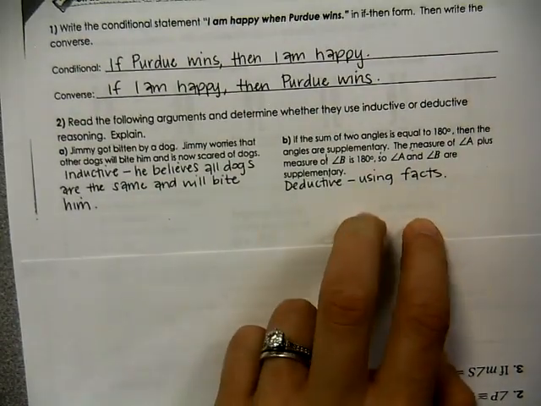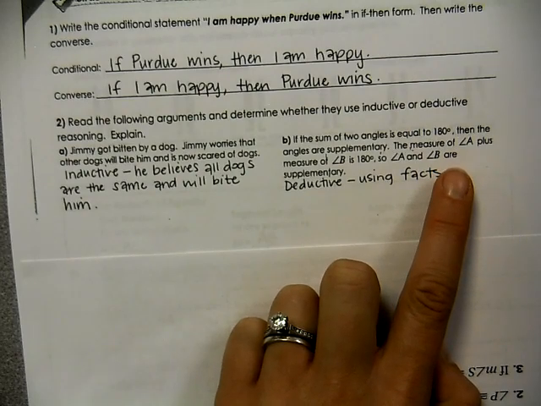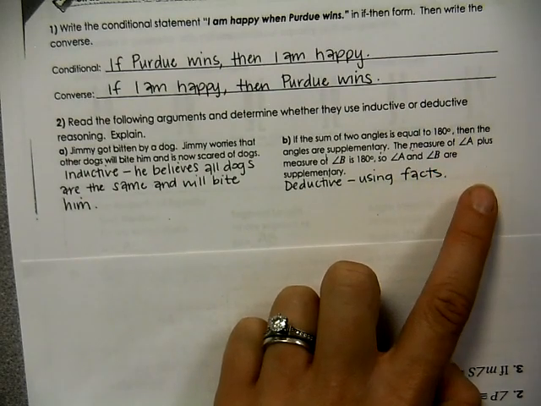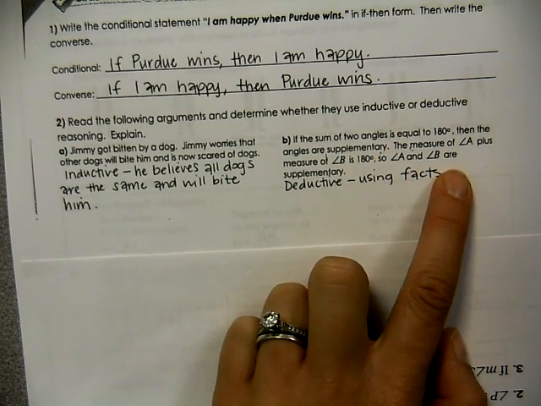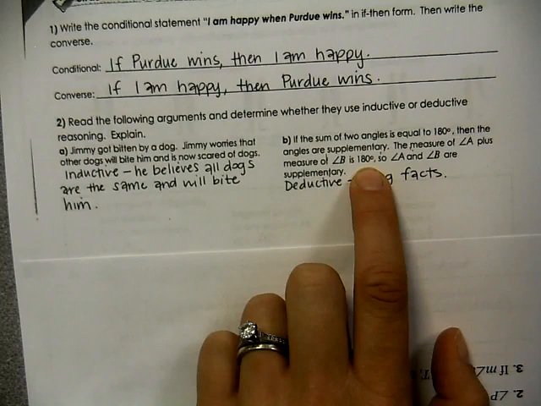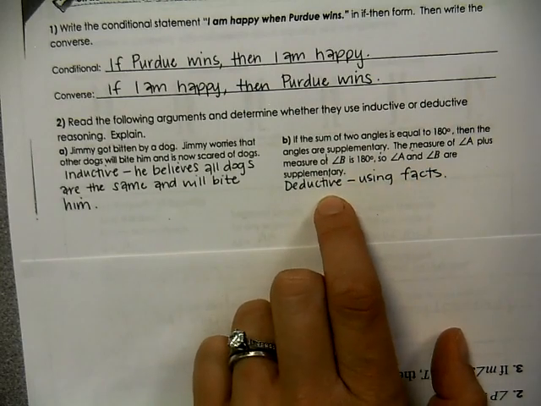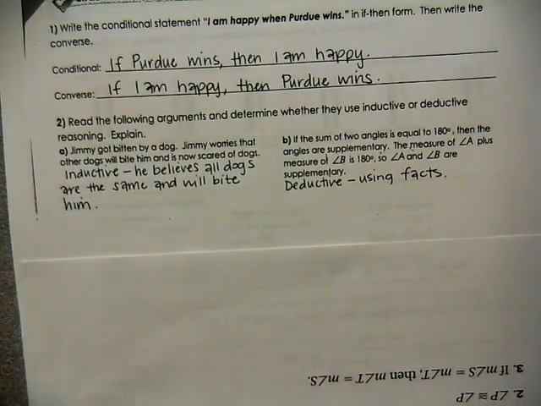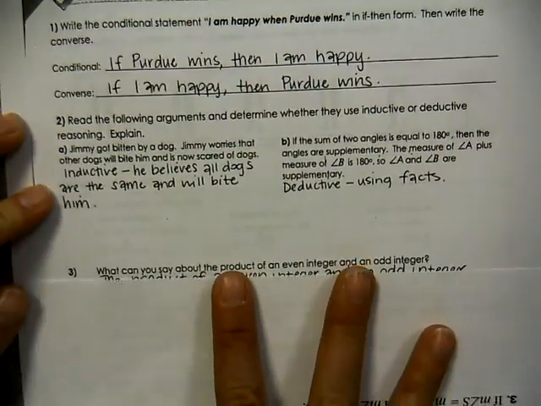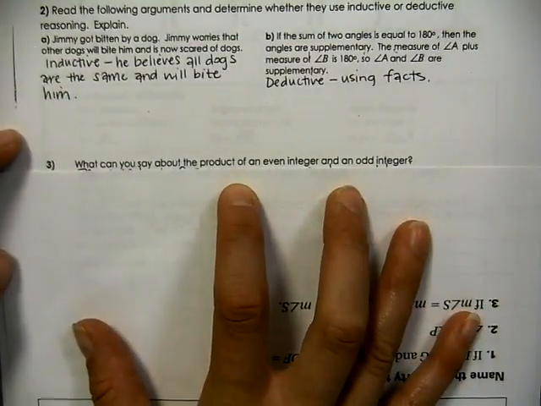Part B says that 2 angle measures have a sum of 180 degrees. So they're supplementary. That's the definition. If the measure of A plus the measure of B is 180 degrees, then A and B are supplementary. Well, that's deductive reasoning. You're using facts or the definition of supplementary angles to draw conclusions, so that would be deductive.